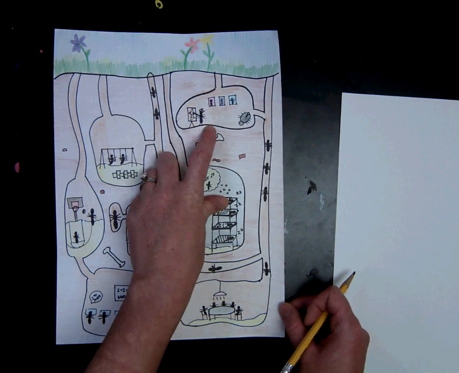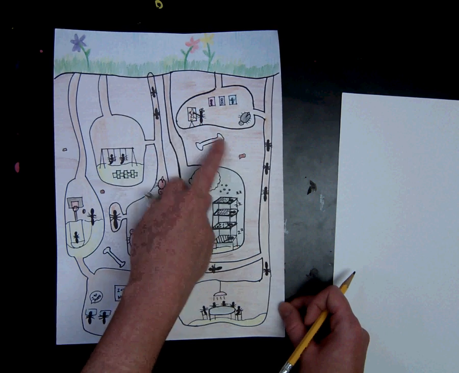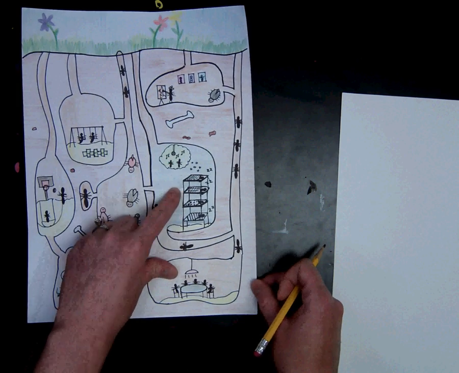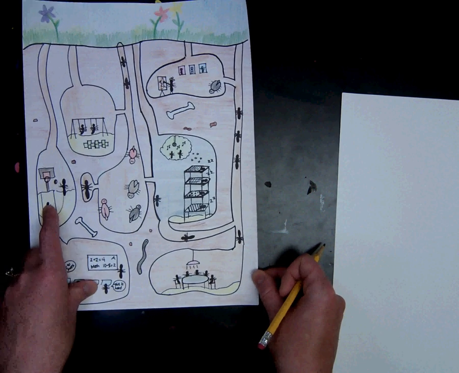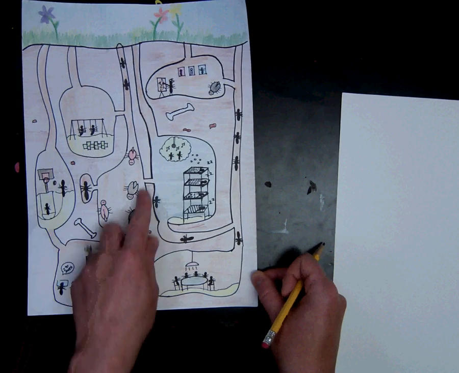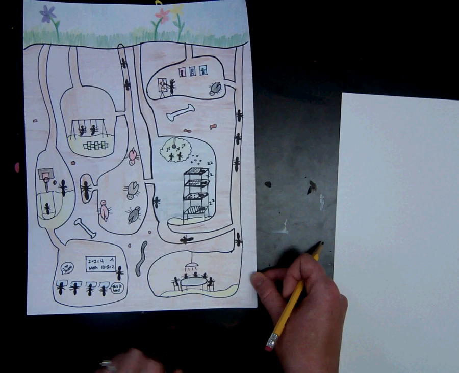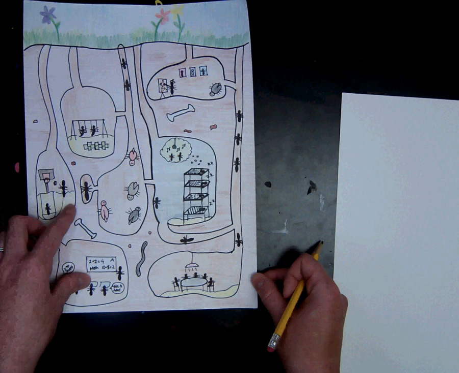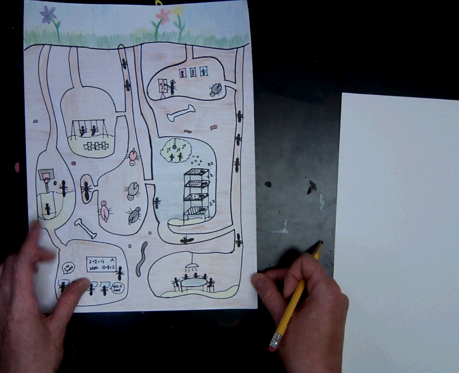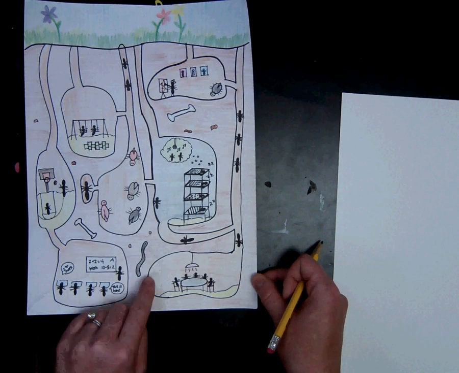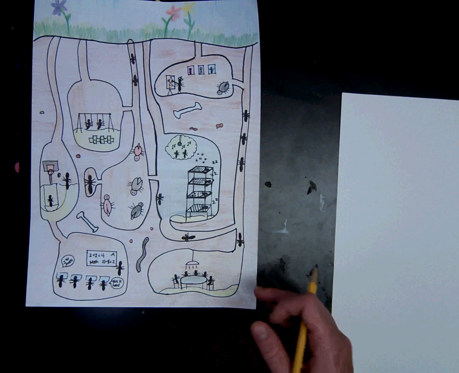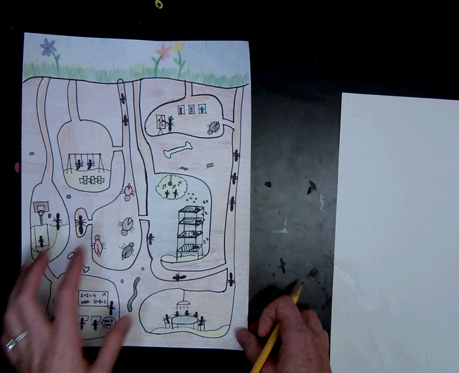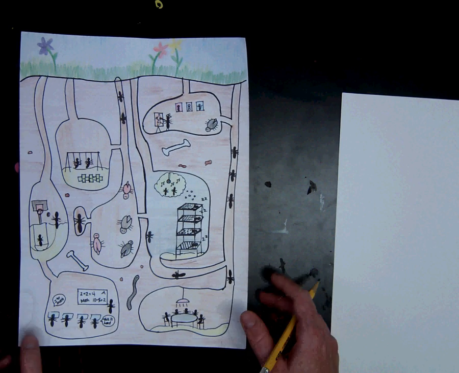So I have an ant creating artwork, I have 4 ants sleeping in a big bunk bed, I have ants around a table doing math, playing basketball, I have a playground, and then I have some beetles as well as ants. Also notice I do have some things in the ground, so buried. So I have some bones, I have a worm, and I have some rocks. So you will use your creativity today to create a made-up underground creation of bugs.